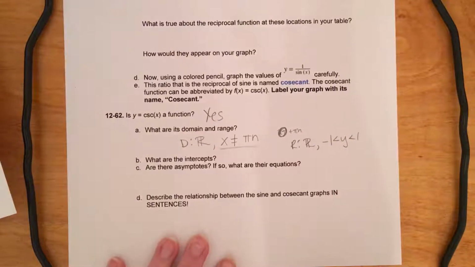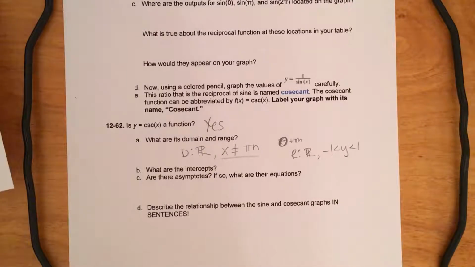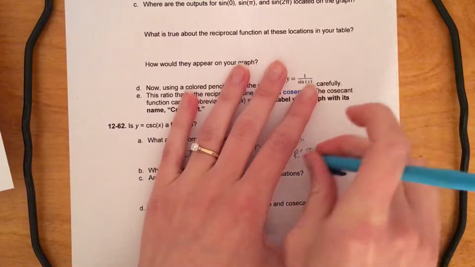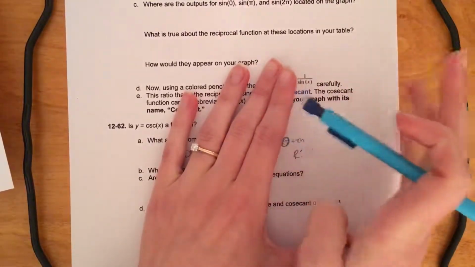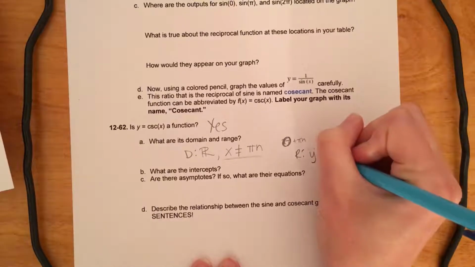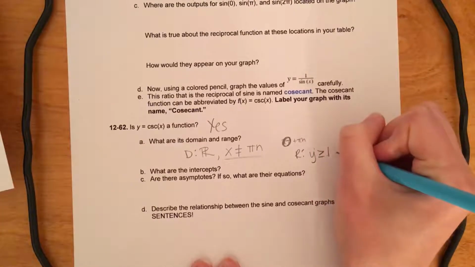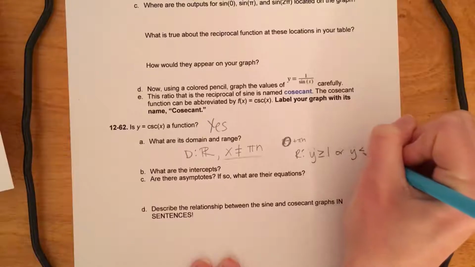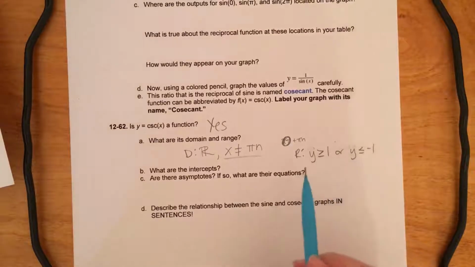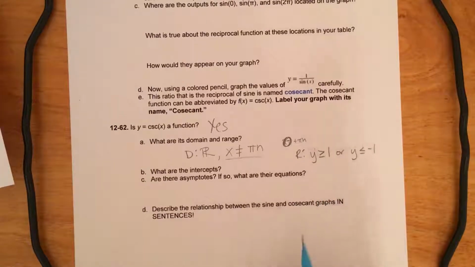Actually, let's back up. Instead of saying restricted values, let's just say it can be everything bigger than 1 and everything less than -1. So y is greater than or equal to 1, or y is less than or equal to -1. And because it stops at those points, it does have values at 1 and -1, so we're going to include those. So sorry about that. That's easier than saying everything except that range. It's easier just to say these two.